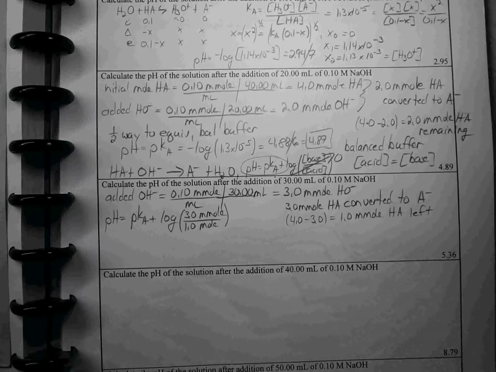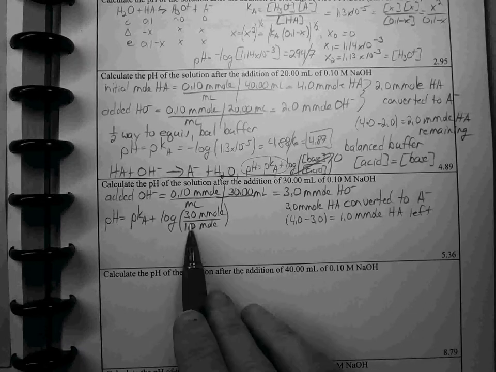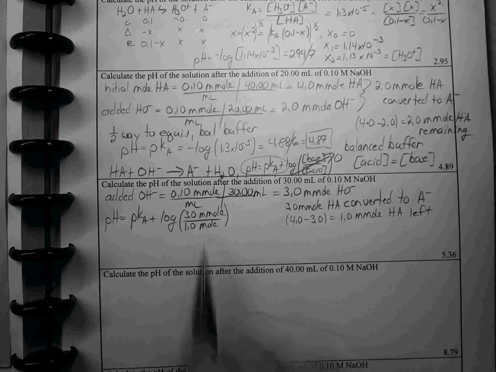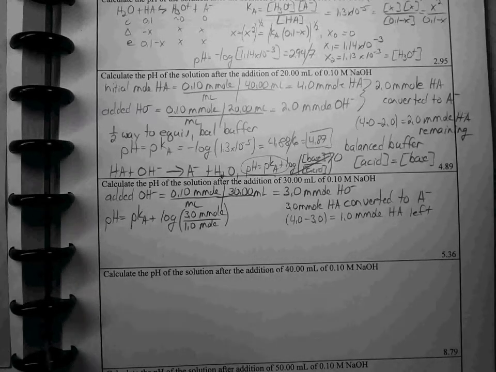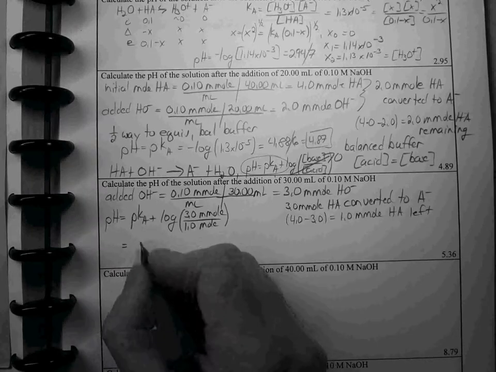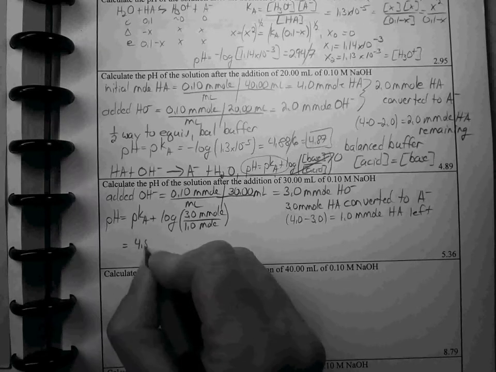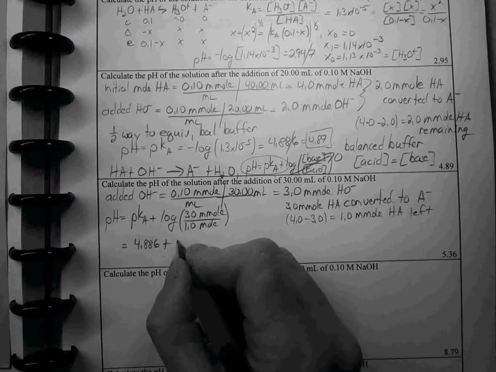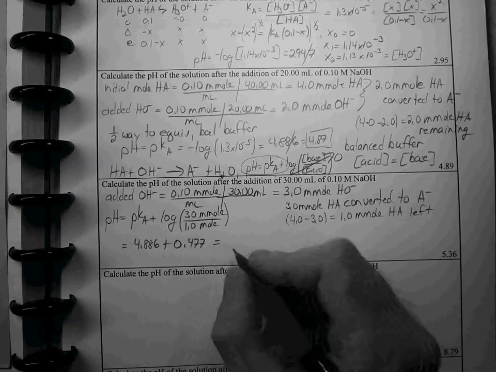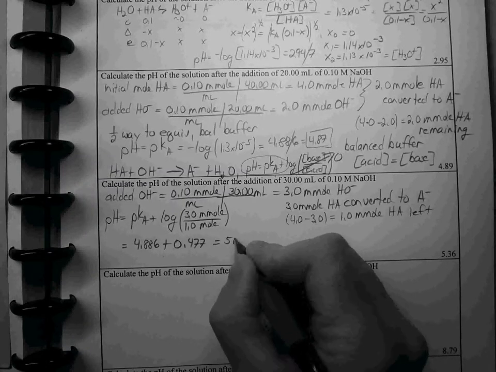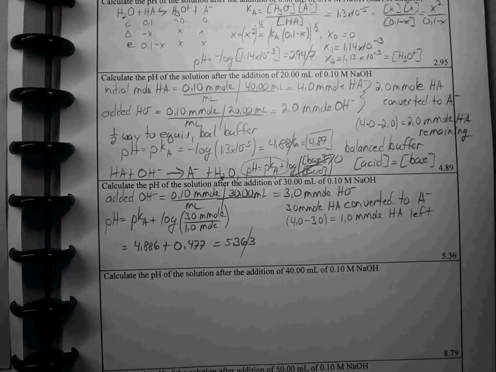Okay, remember that we have both of these items in the same beaker, so the ratio of the moles is the same as the ratio of the concentrations. We can save ourselves some calculations there. And when we chunk this out, our pKa is 4.886 plus this is 0.477, and our pH at this point is 5.363. Well, with 2 sig figs, it's 5.36.